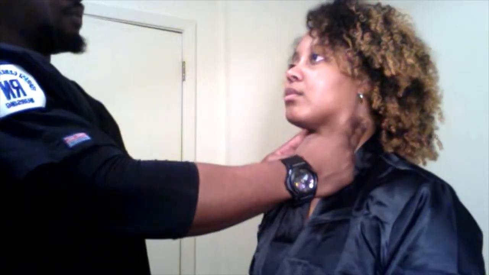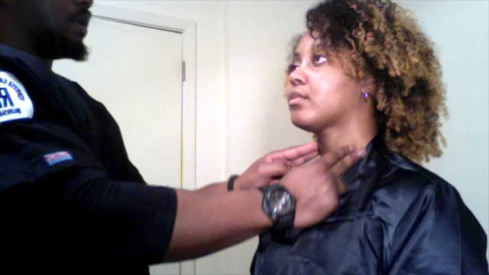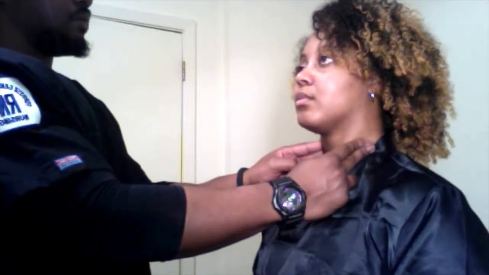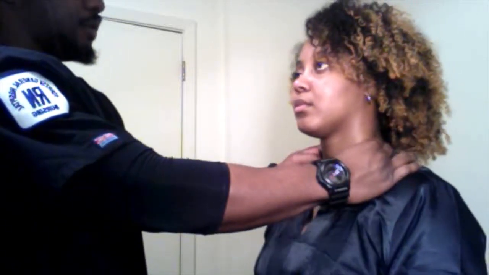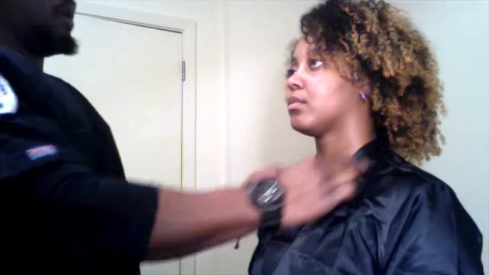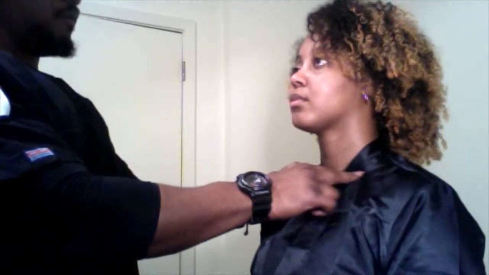the superficial cervical, the deep cervical, the posterior cervical, and the supraclavicular. Any pain or tenderness with those?